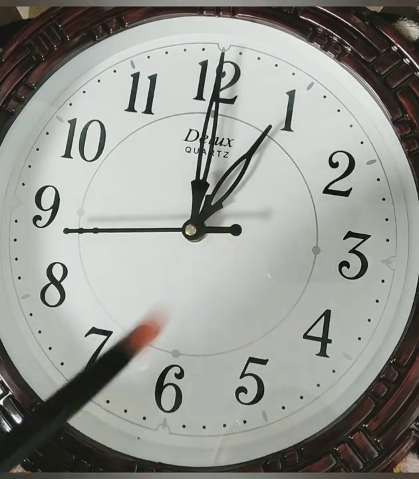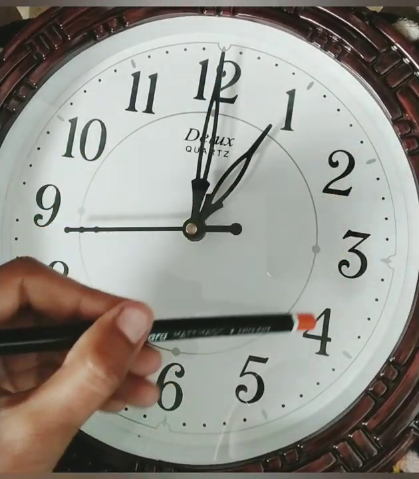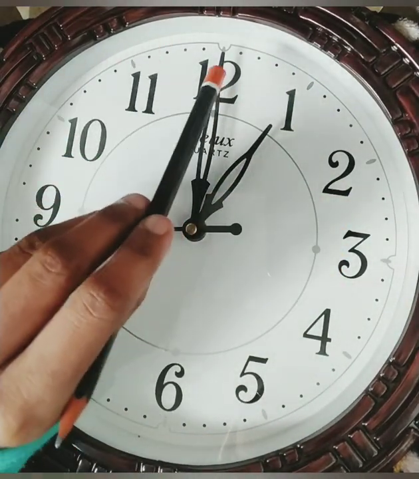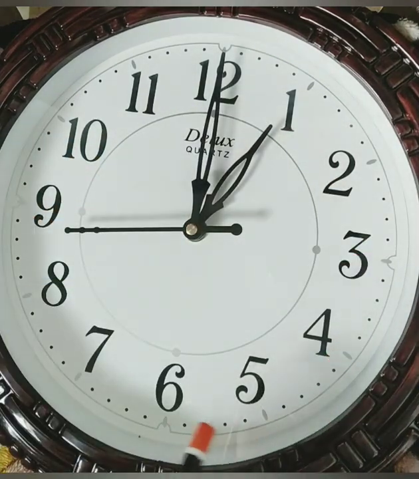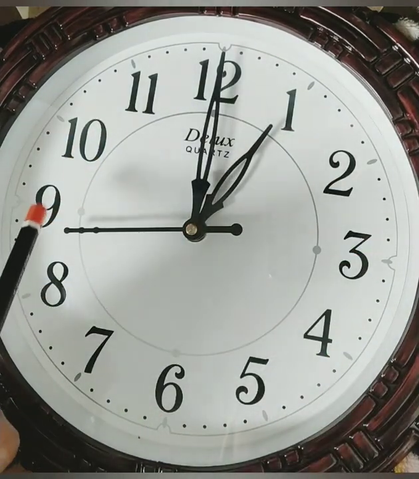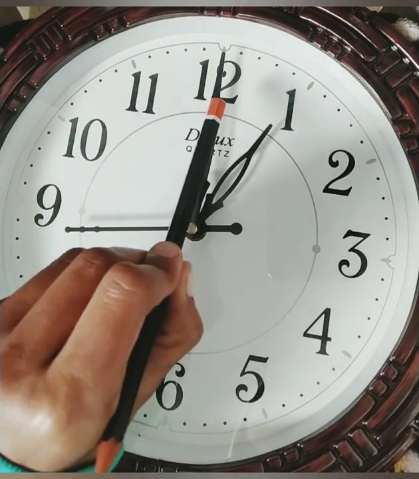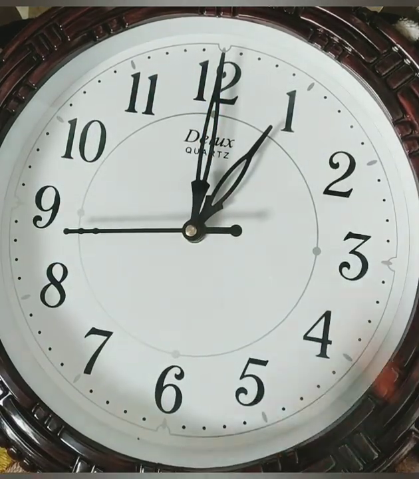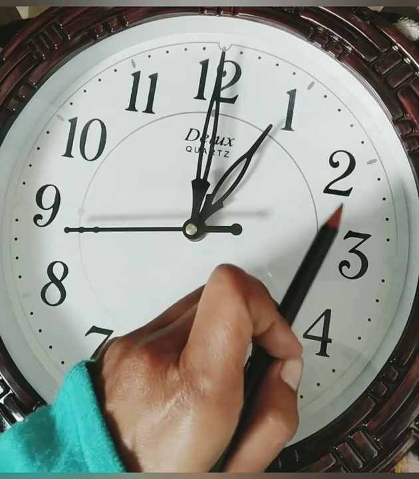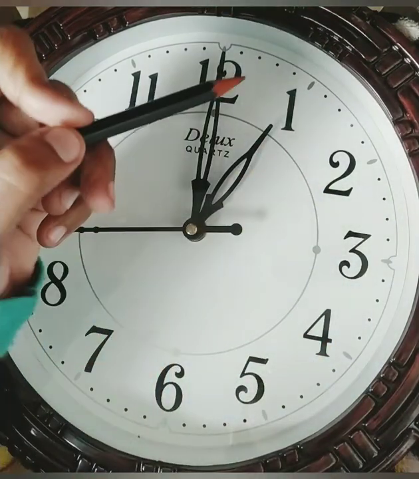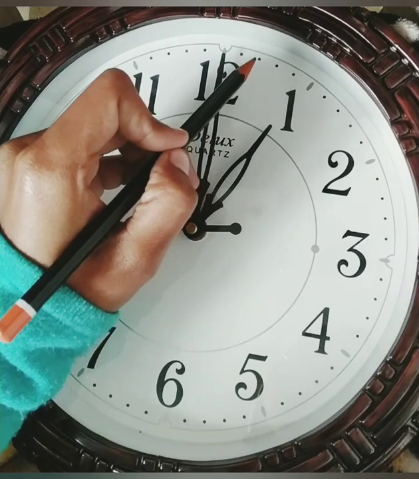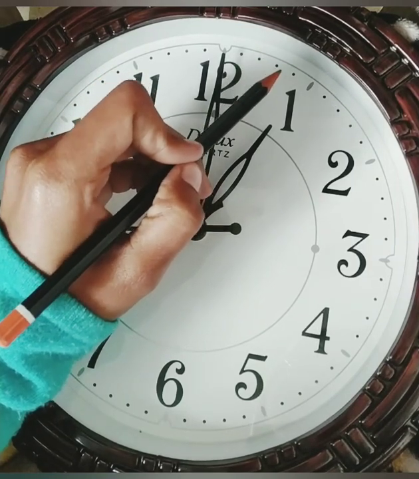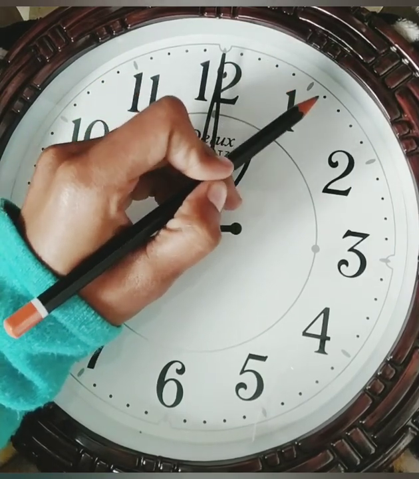You can see here the clock dial is divided into 12 equal parts. Okay, 1, 2, 3, 4, 5, 6, 7, 8, 9, 10, 11 and 12. And as you can see here, each part is further divided into 5 equal parts. Let's count. 1, 2, 3, 4 and 5.